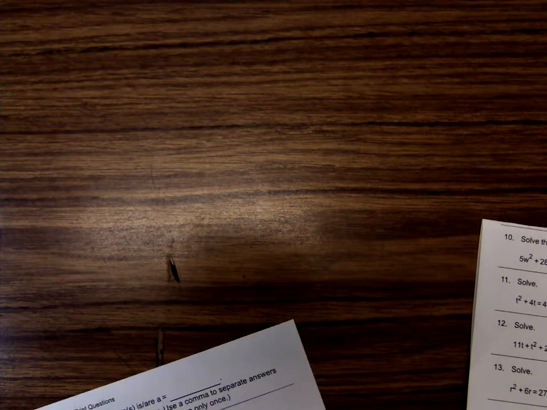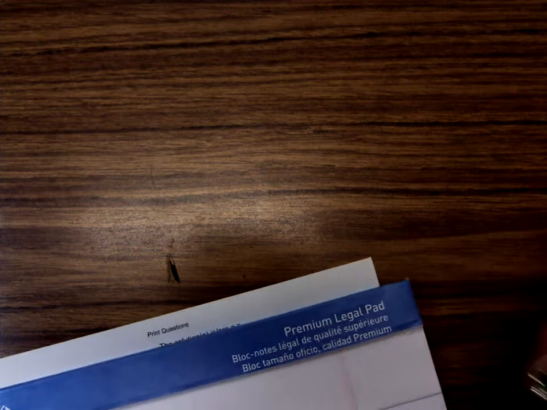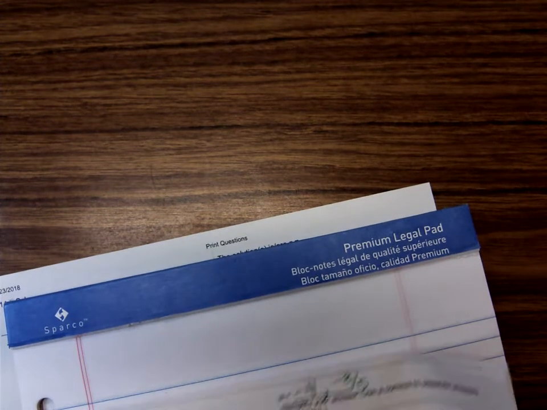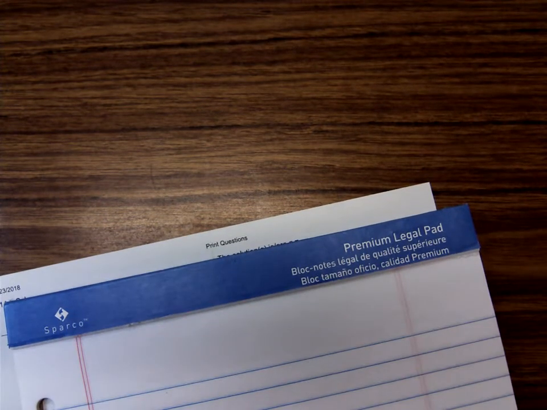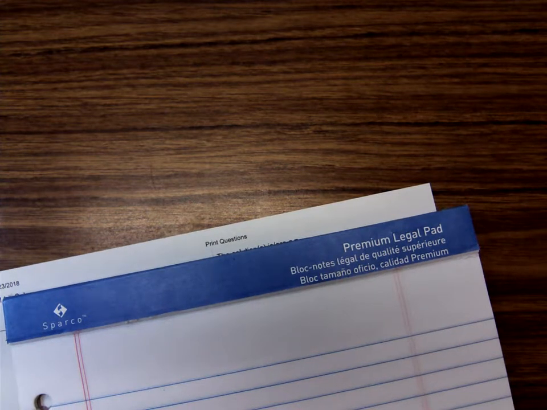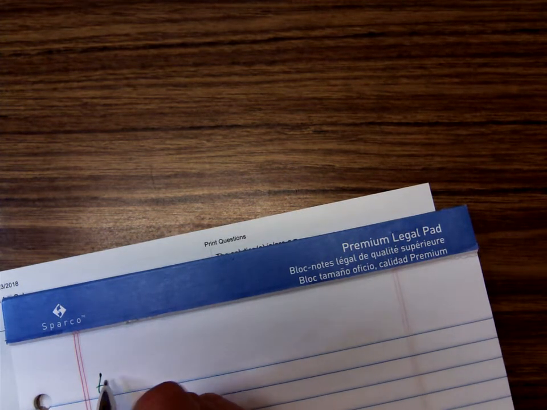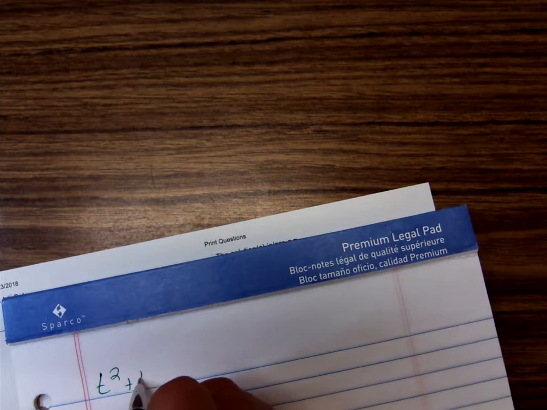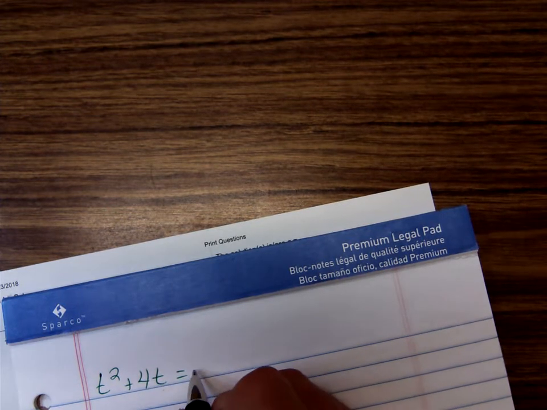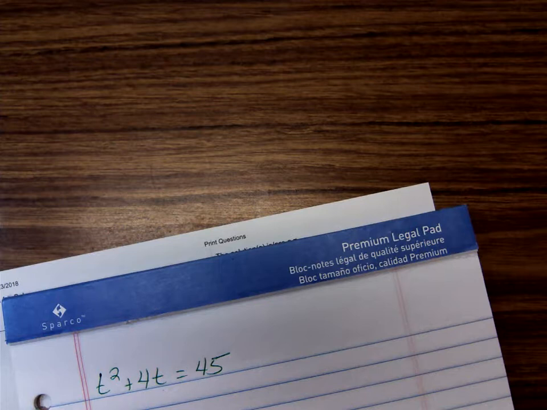Let's do another one. Number 11. Let me write it down. t squared + 4t = 45.